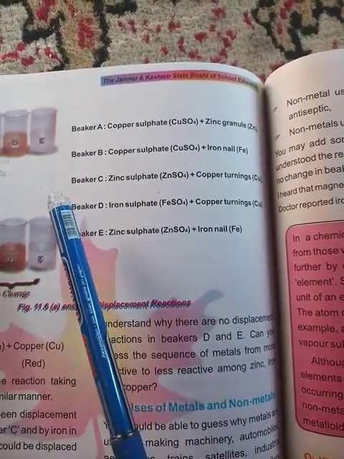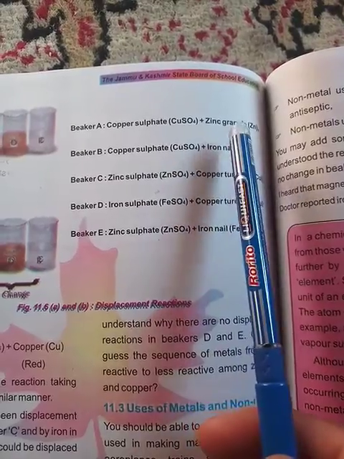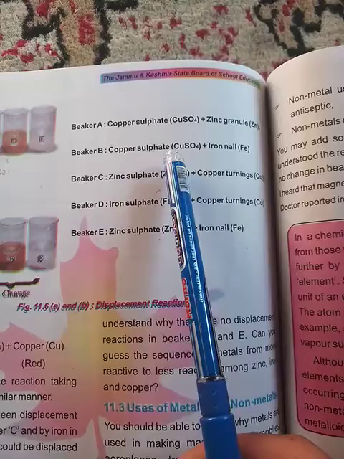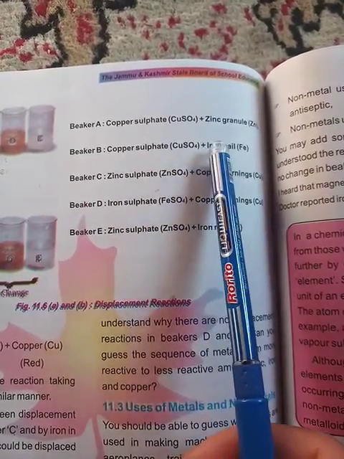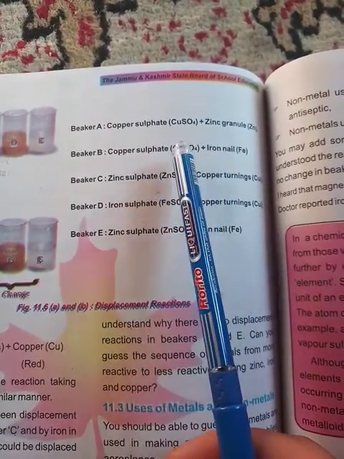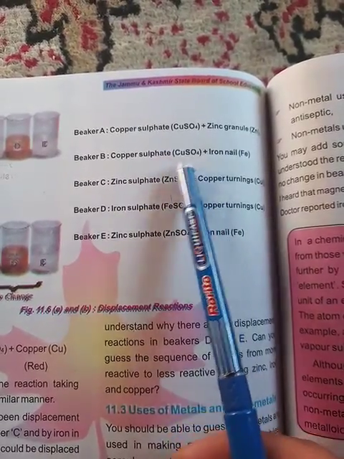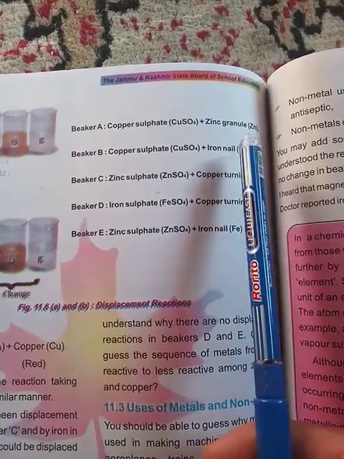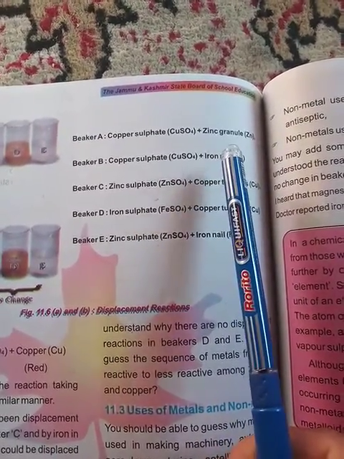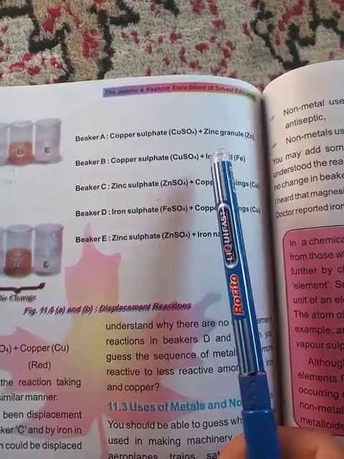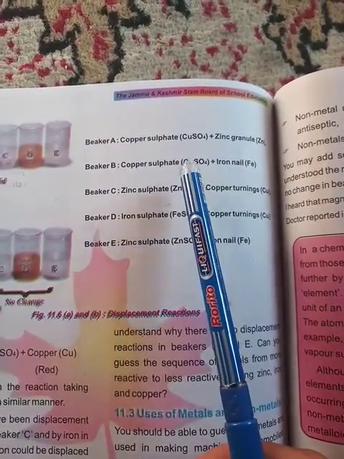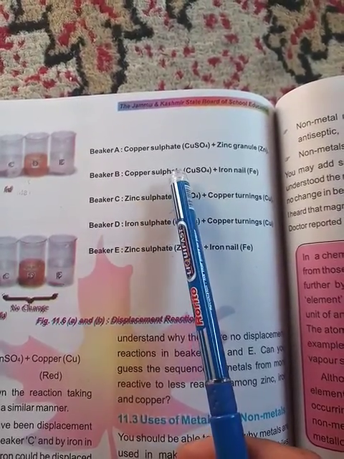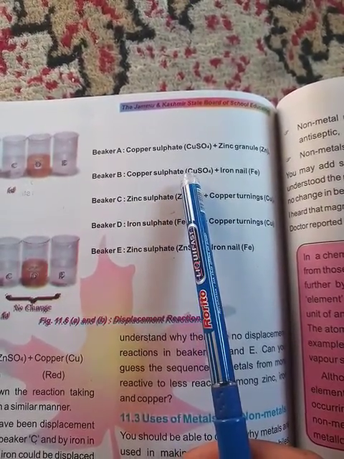A displacement reaction takes place, that is, ferrous sulfate is formed. The iron replaces copper from copper sulfate. So what becomes here? FeSO4, ferrous sulfate, plus copper. Copper is removed from the salt because copper is less reactive than iron. It is because of this displacement reaction that when an iron nail is placed in copper sulfate solution, after some time the blue color of copper sulfate fades.